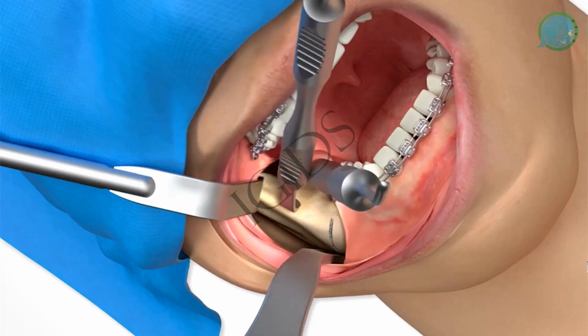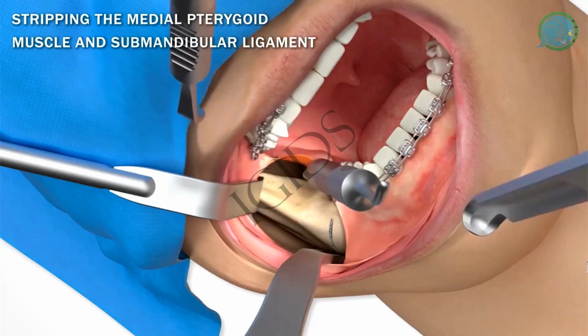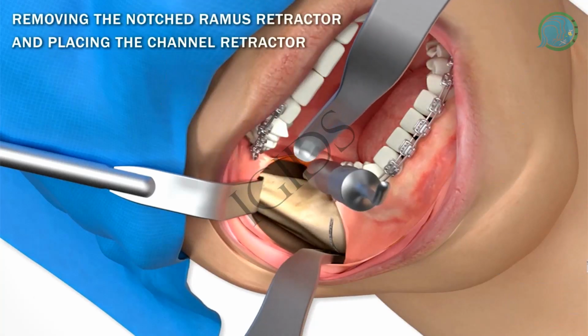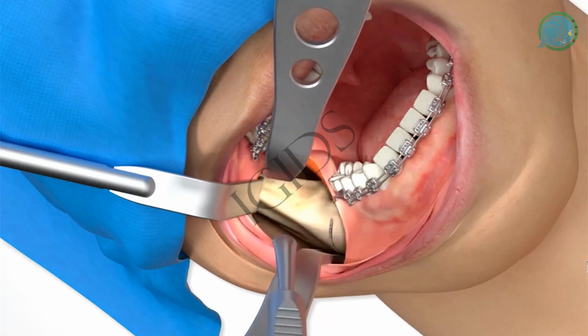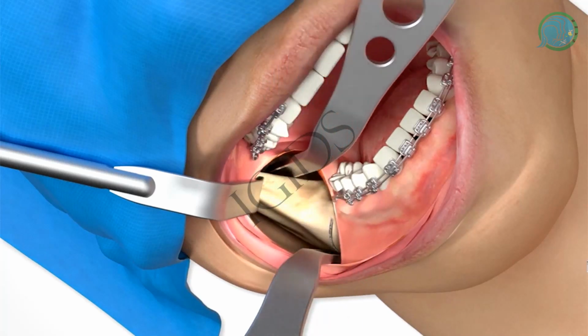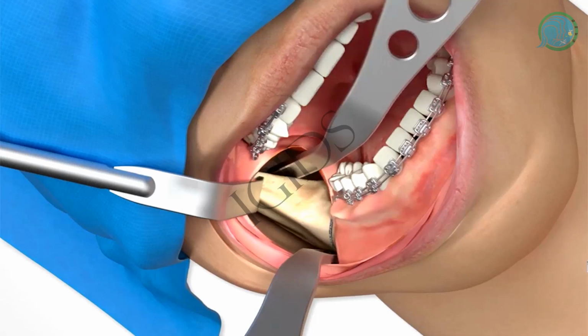Is identified. The cut starts above the lingula, parallel to the occlusal plane, and is continued inferiorly through the lateral cortical bone at a 90-degree angle and ends between the first and the second molars.